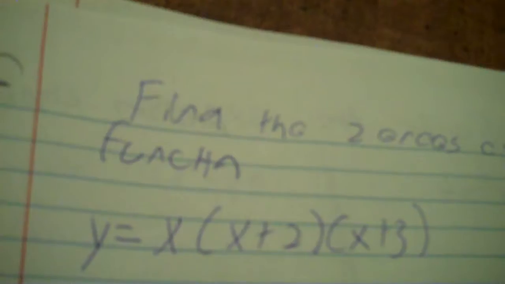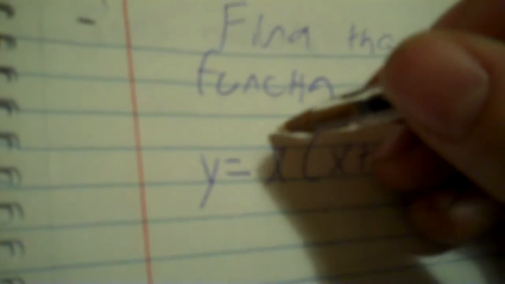Next part. Find the zeros of the function. Well, that's pretty easy. That's an F1, that's an F2, that's an F3, so there are 3 zeros to the function. You're solving for x. So x equals 0. Easy enough. X plus 2 could equal 0. Well, I'd have to minus 2 and I get negative 2. X plus 3 equals 0.